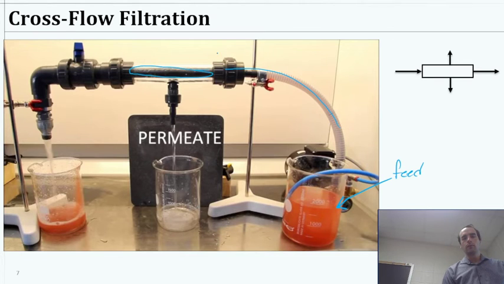So we've got a cylindrical membrane. We'll talk about this in a moment, but essentially what's happening is it's operating inside out, meaning that water is coming into this tube. So water is going into the tube and then pressurized on the other side, so that some of it's forced out of this membrane.